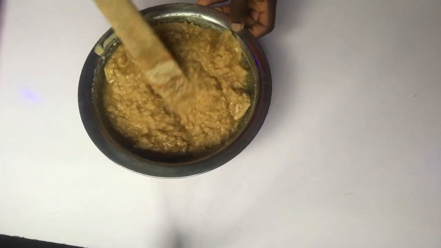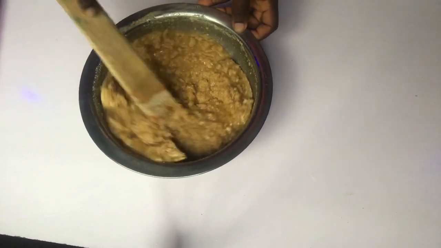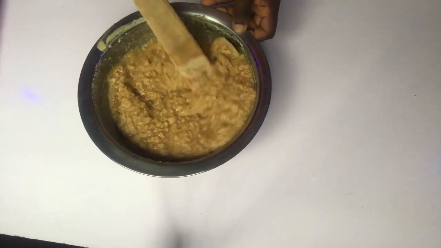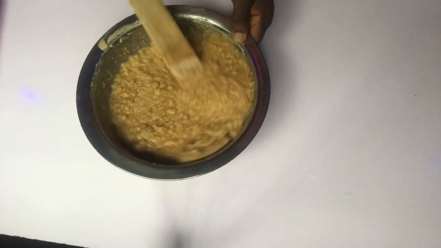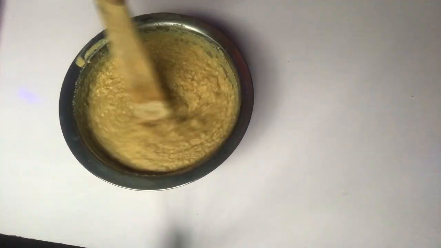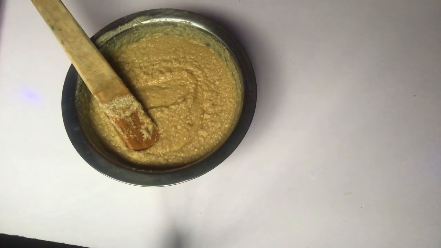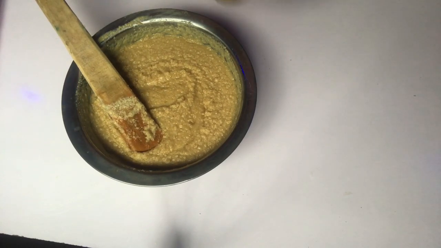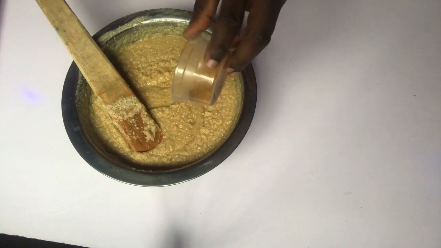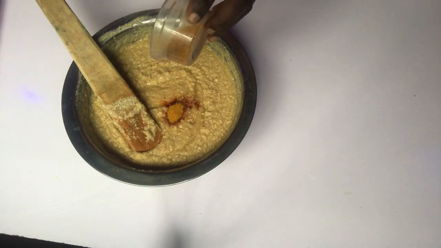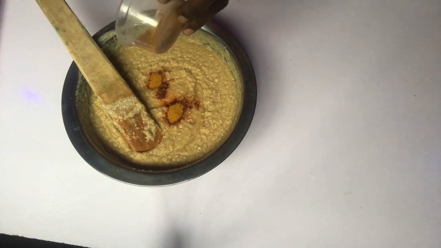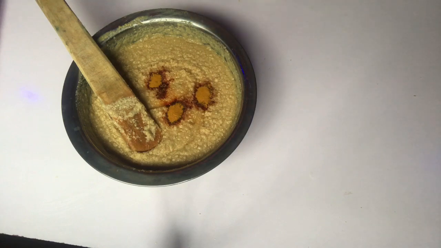The natural ingredient that we are using in this soap is turmeric powder. Turmeric is a flowering plant and it belongs to the ginger family. Turmeric soap helps neutralize free radicals and protect the skin from environmental damage, reducing signs of aging and maintaining a youthful complexion.